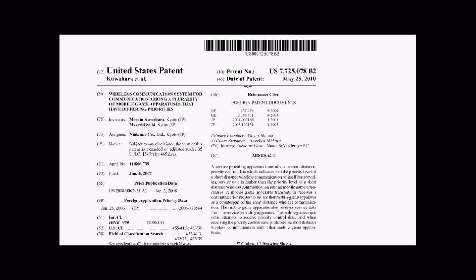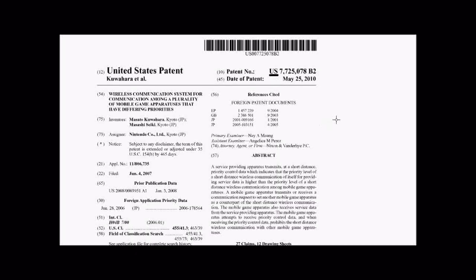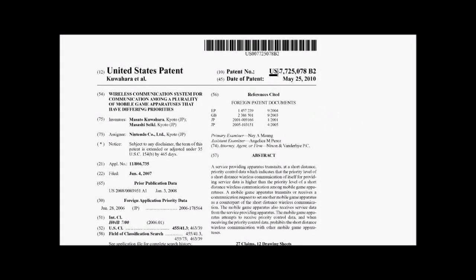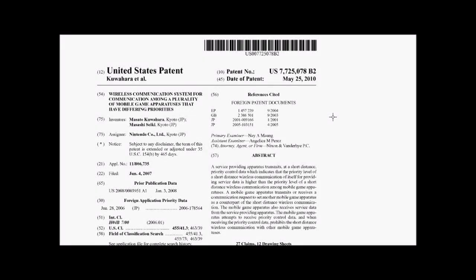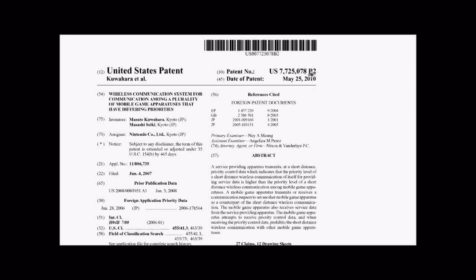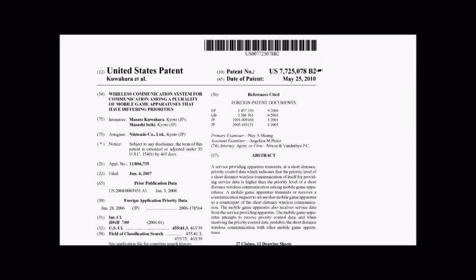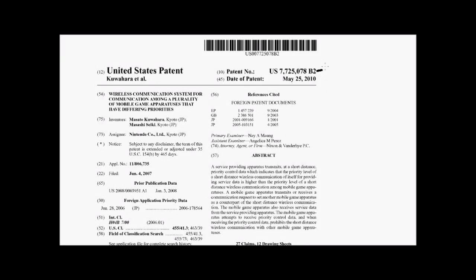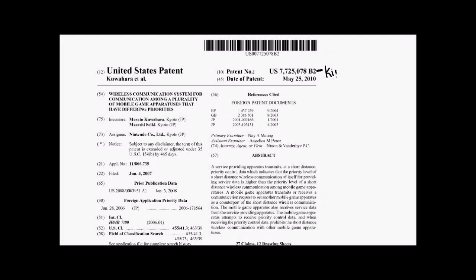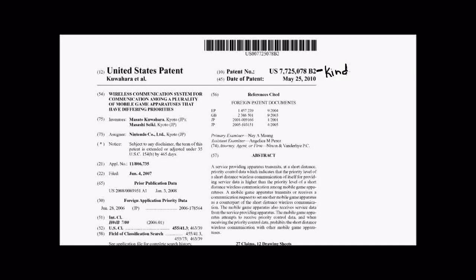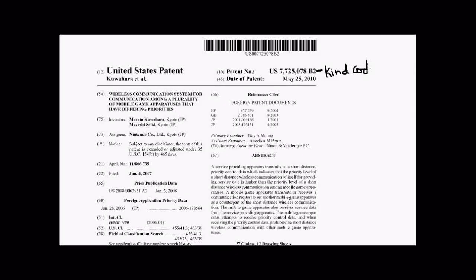So a patent number usually starts in each of the countries, not only in US, with a 2-digit code, that is the country code, and that ends with another code which is called kind code. Kind code. So this shows what kind of document this is.